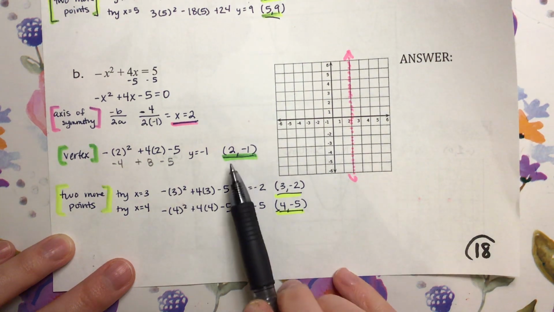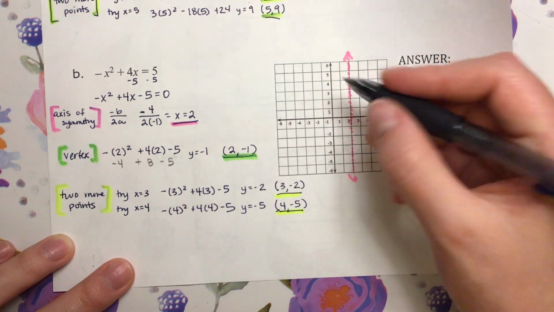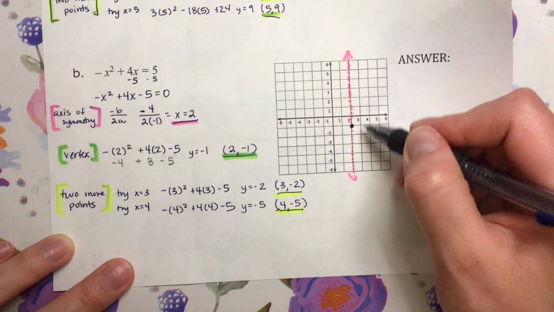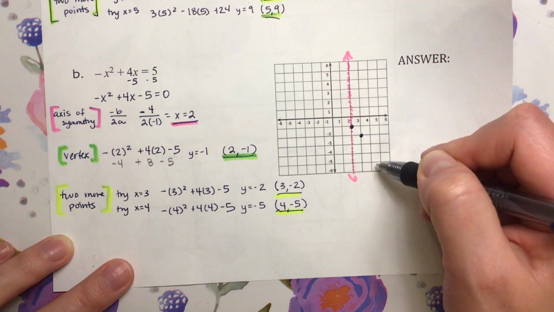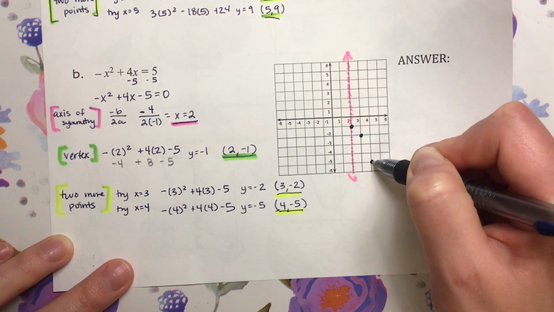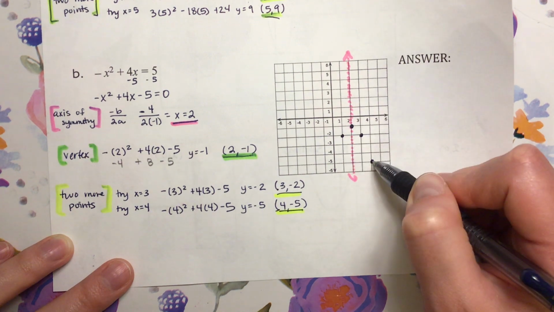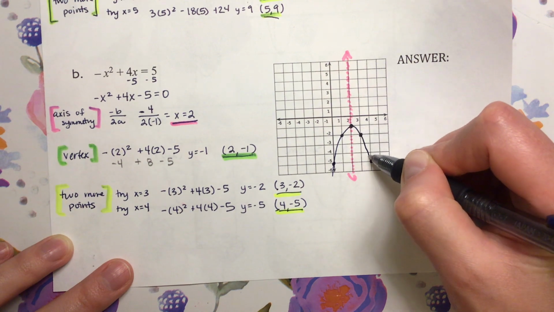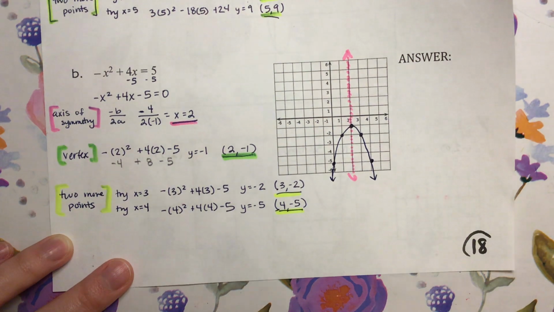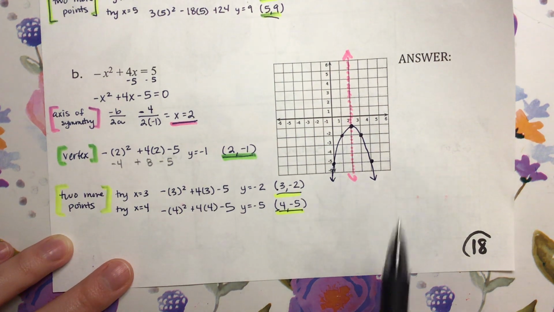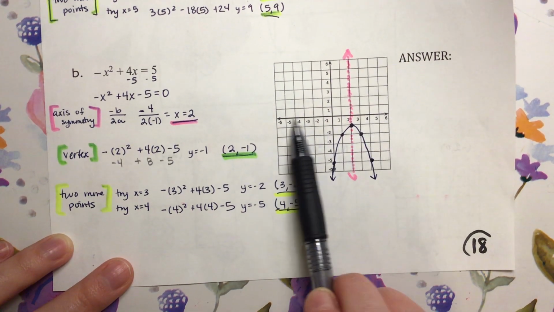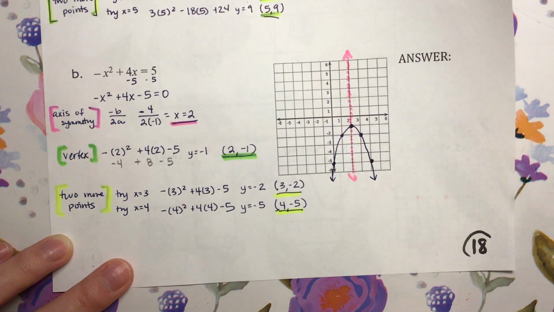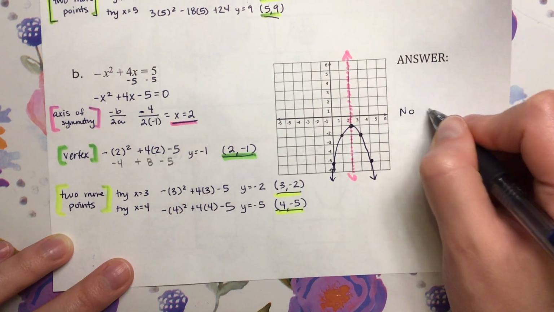Let's graph them. 2, negative 1 is the vertex, so over 2 down 1. Then I have over 3 down 2. And then I have over 4 down 5. Let's reflect those across the axis of symmetry. And when I connect them, notice the parabola is pointing downwards and it's below the x-axis. So when I look for my answers, there is nowhere where the actual parabola itself is crossing the x-axis. So this one is going to be an example where there are no solutions.